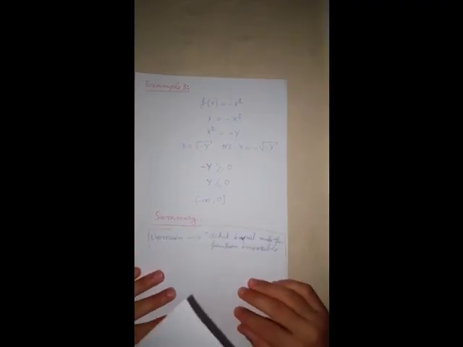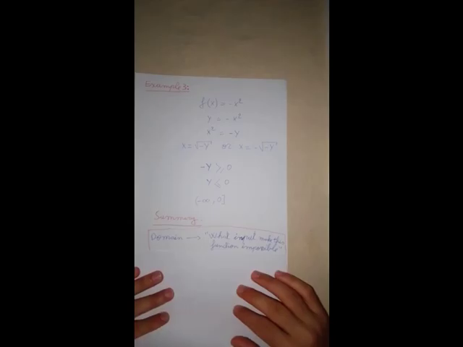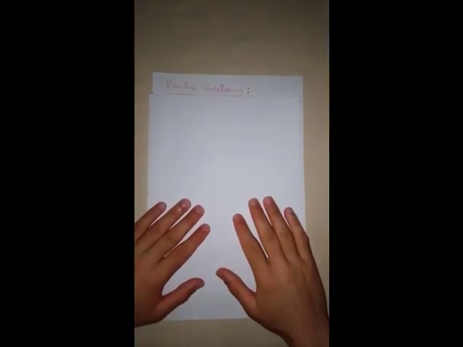Summary. Whenever you are asked to find the domain, ask yourself, what inputs make this function impossible? Look for division by zero, square root of negative numbers, any other operation that is not defined. Whenever you are asked to find the range, ask yourself, what outputs can this function actually produce? Sometimes every real number works. Sometimes there are restrictions.